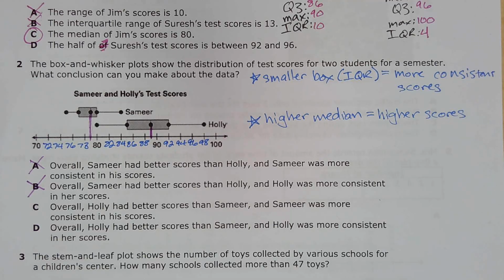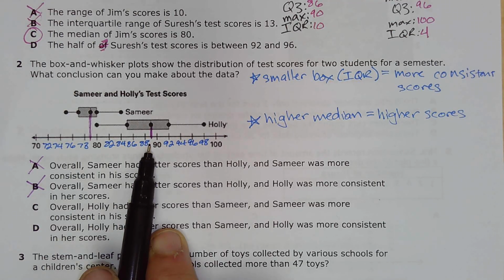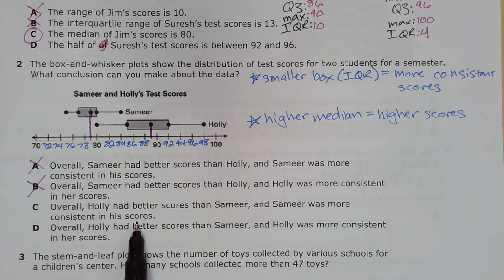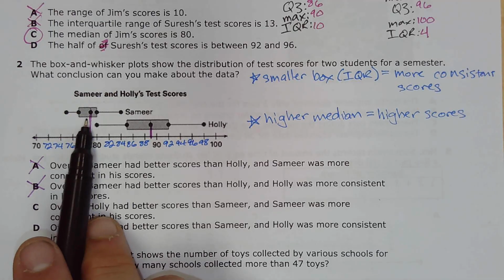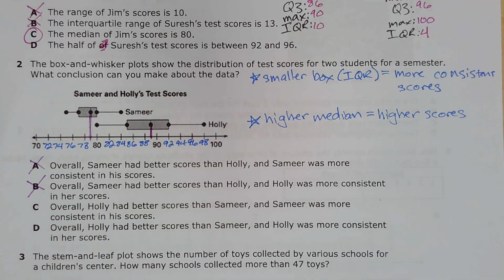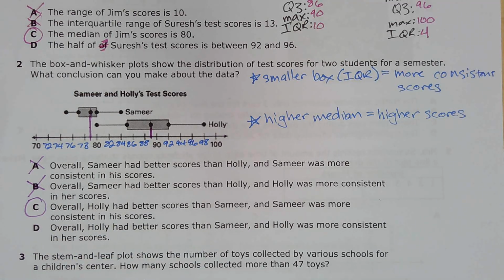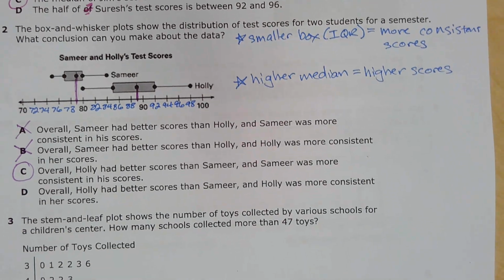Overall, Holly had better scores than Samir. We know that's true because she has a higher median, a higher average. And Samir was more consistent in his scores. Well, we know that's true because his box is very small, which means that even though his scores weren't higher than Holly's, his scores are more consistently the same. And so C in this case is going to be our answer. All right, move on up.